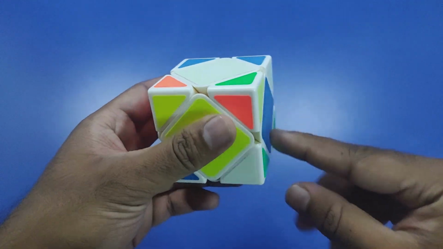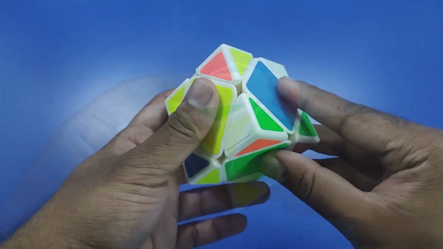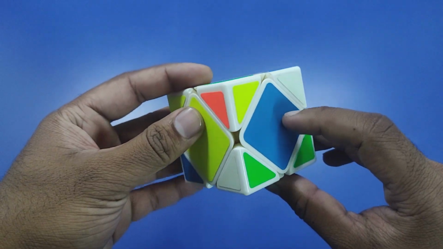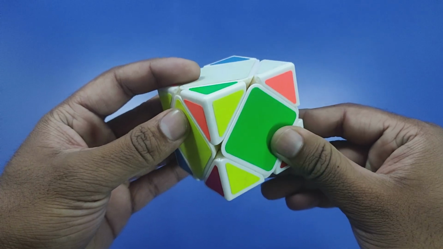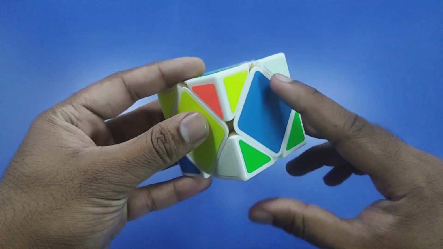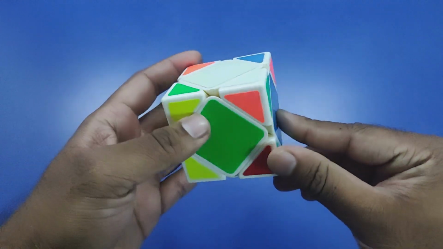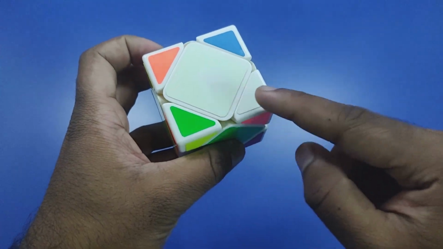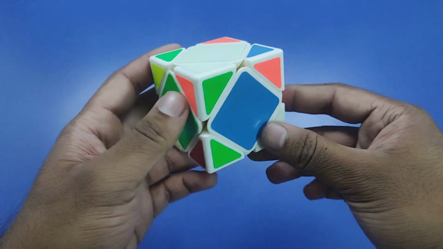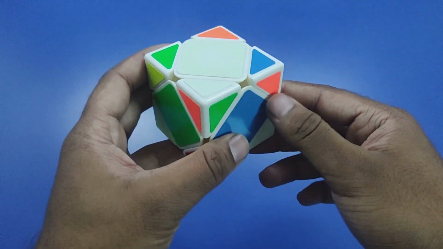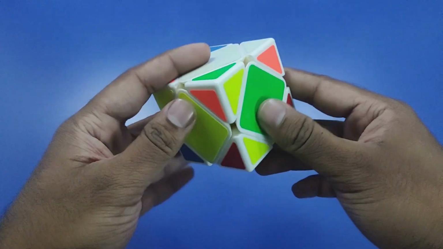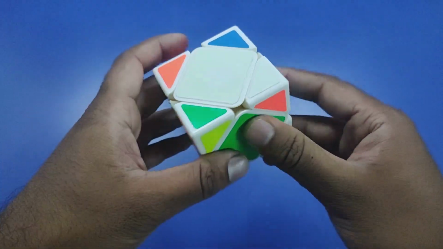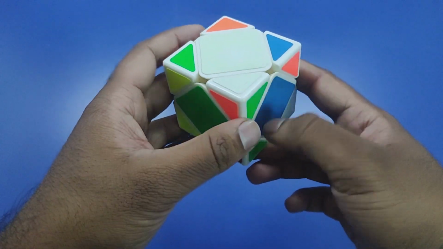When I take this corner, just by doing the R move, I'll be getting the white on the top layer matching with the white center. So just by doing that move, you'll be getting the white corner.